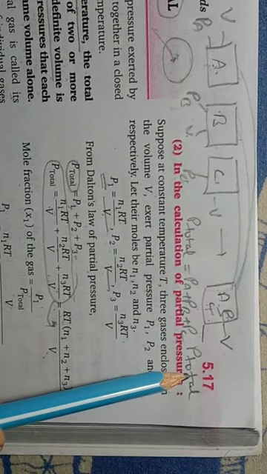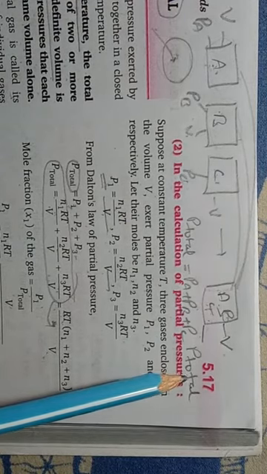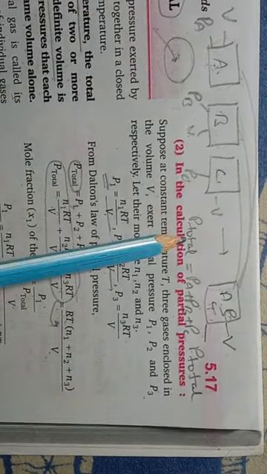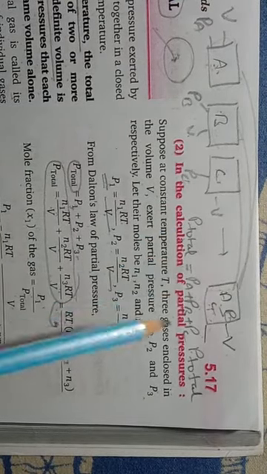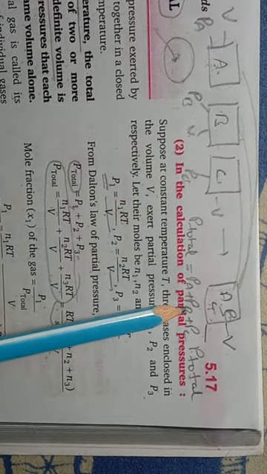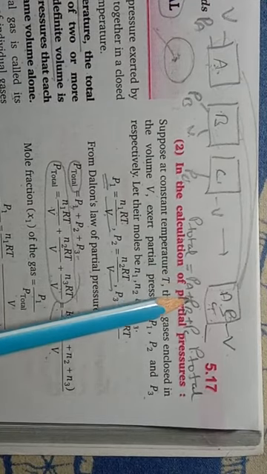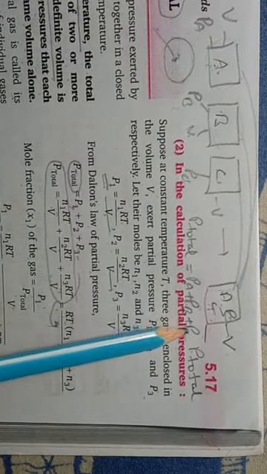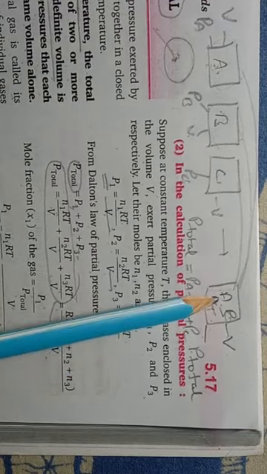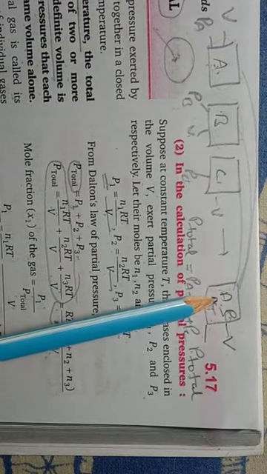So according to Dalton's law of partial pressure, P total will be equal to PA plus PB plus PC, and these are the partial pressures of the gases kept in this mixture.